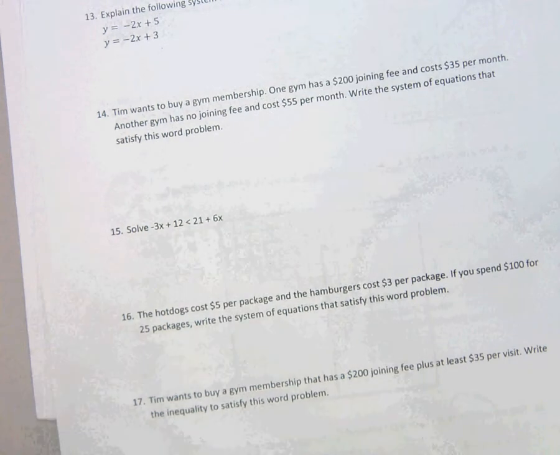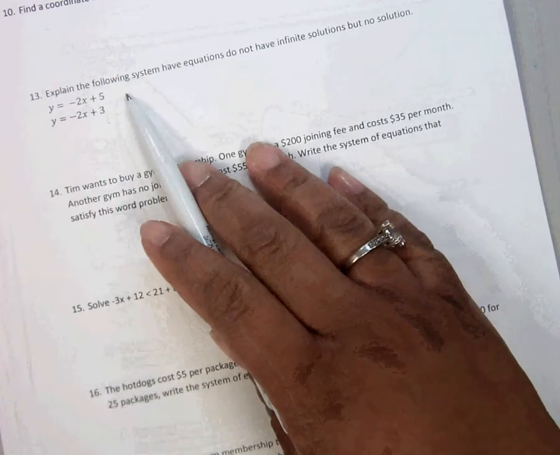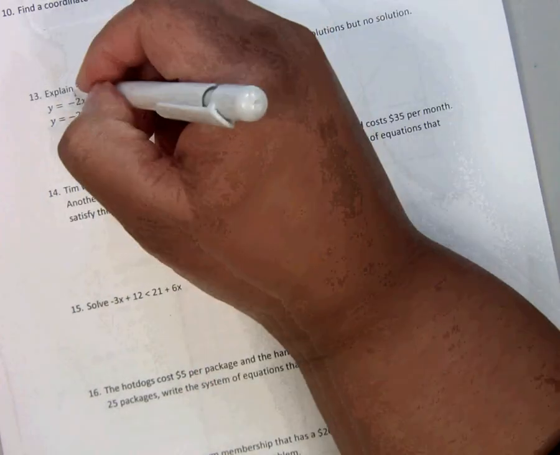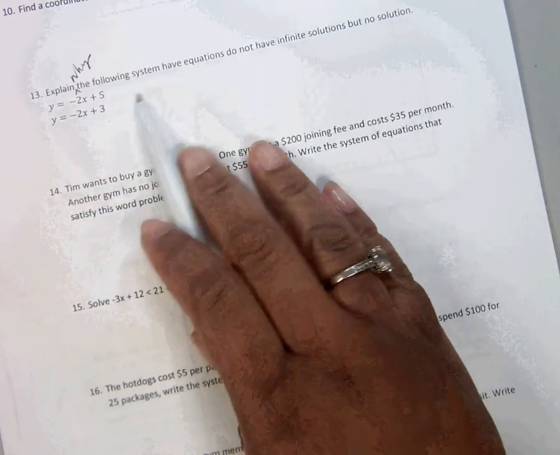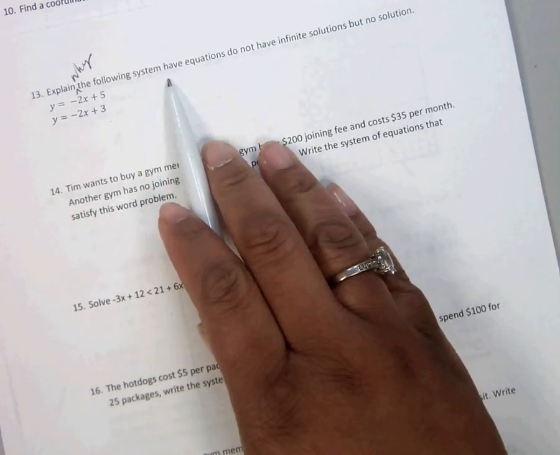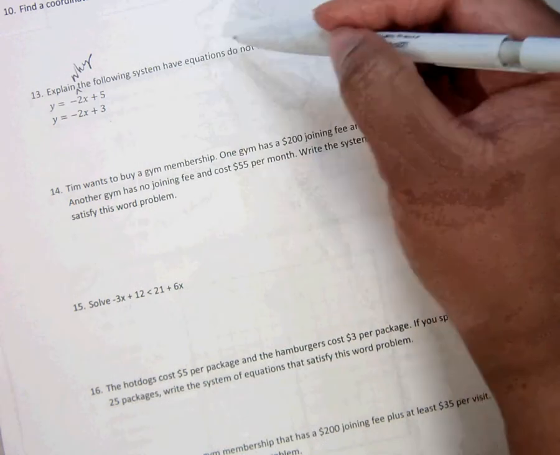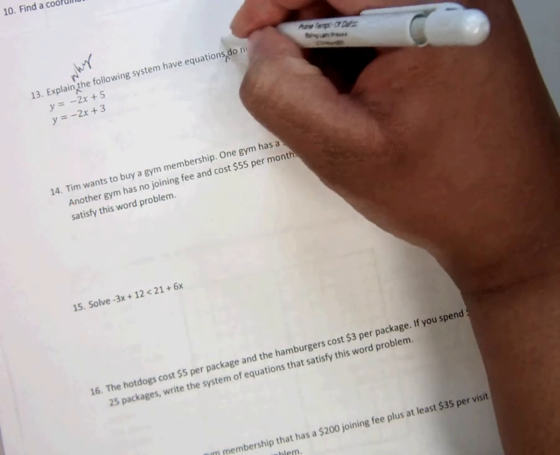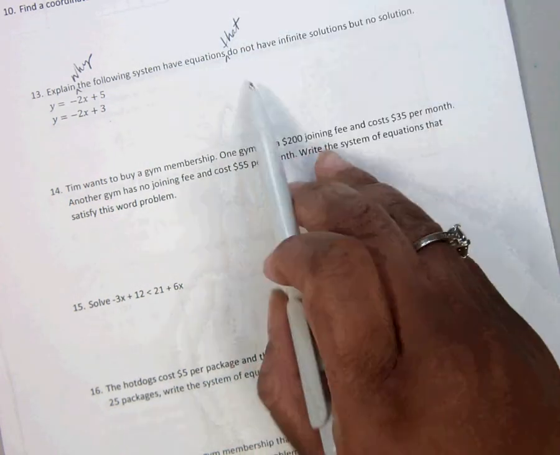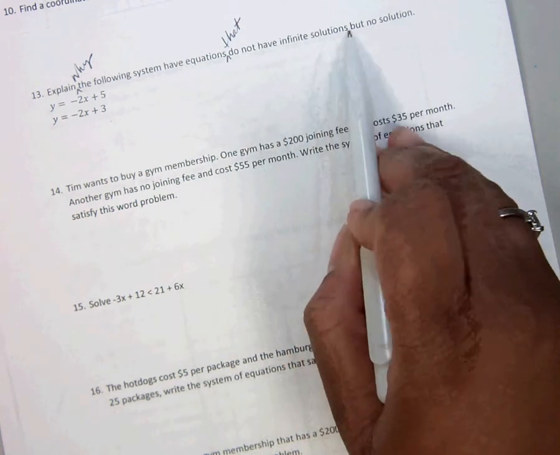Alright, we're almost done. Number 13. Explain why the following system have equations that do not have infinite solutions but no solutions.